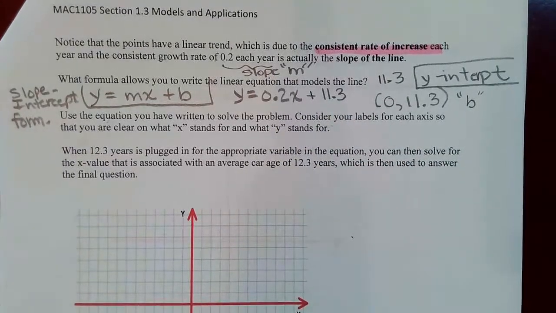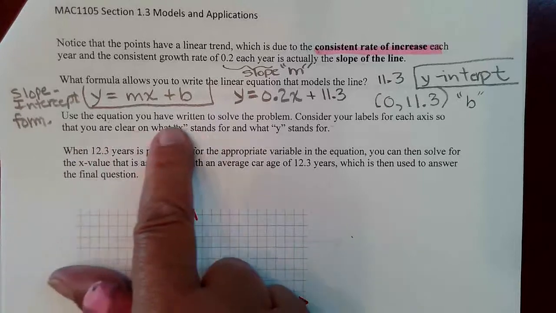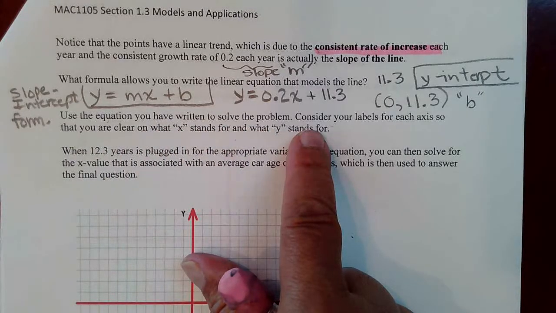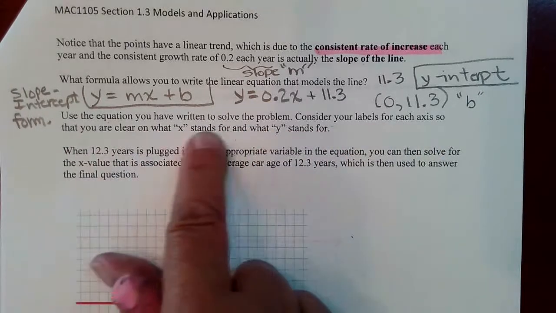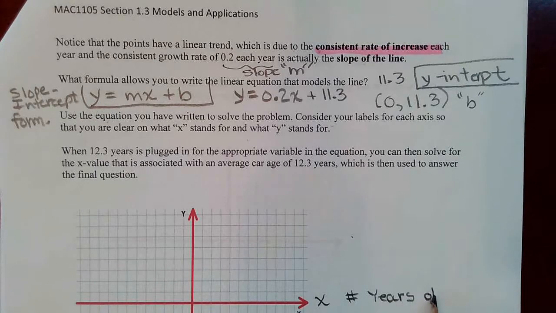So we have a linear equation, and it says use the equation you've written to solve the problem. Consider your labels for the x-axis, which we spoke about on the previous page. The x-axis is going to stand for the number of years that they've been observing car ages.